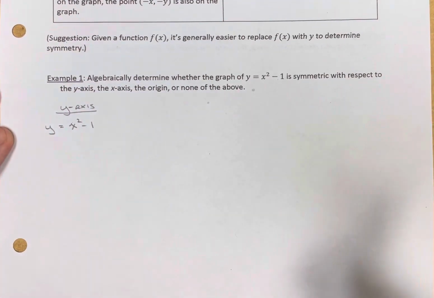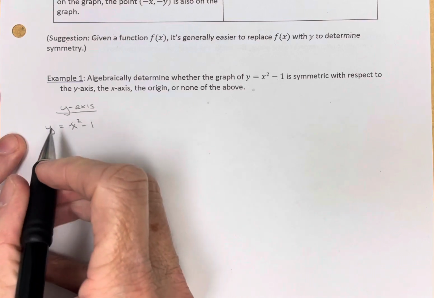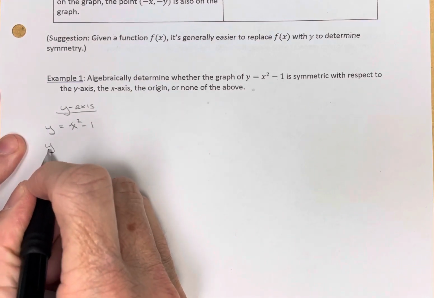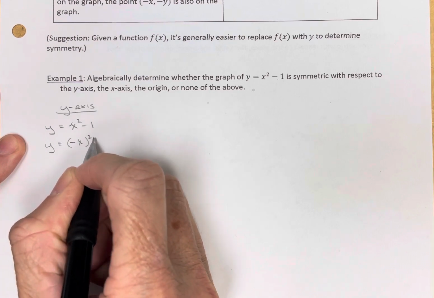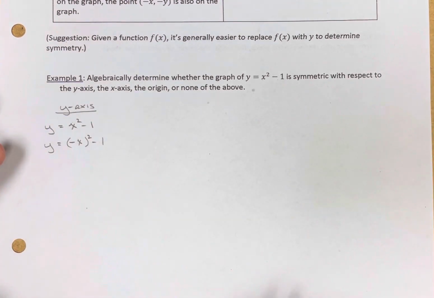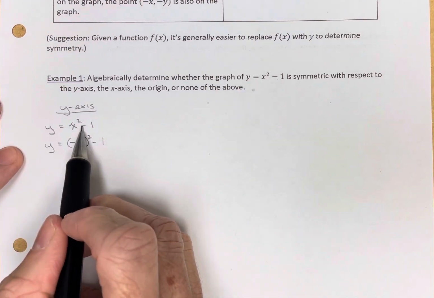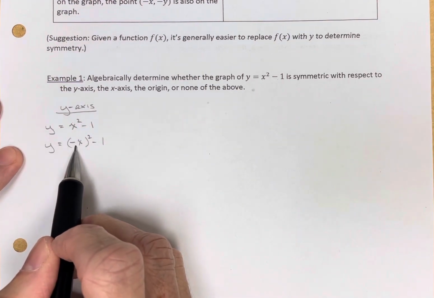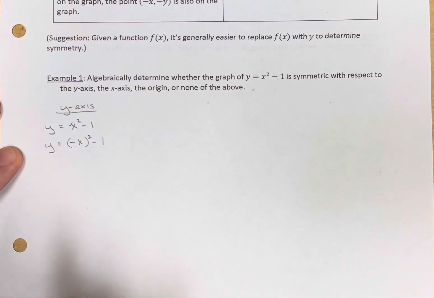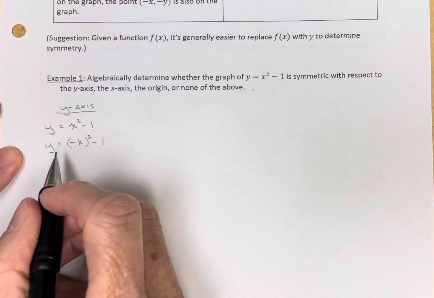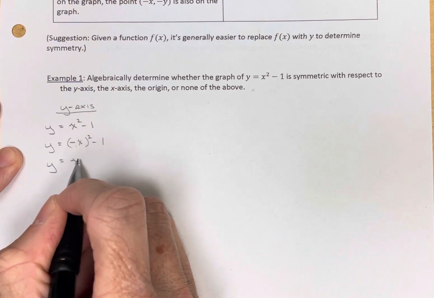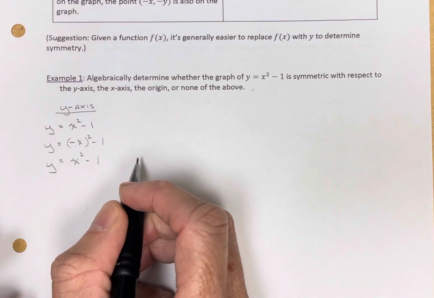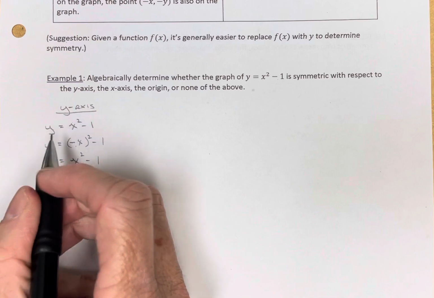So I'll substitute negative x in for x, using parentheses: y equals (negative x) squared minus 1. If I can get back to this equation by using negative x instead, it is symmetric with respect to the y-axis. Well, negative x times negative x is positive x squared, minus 1. I just had to do one brief piece of math.